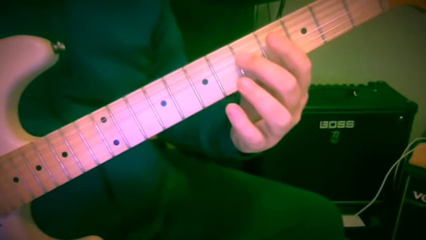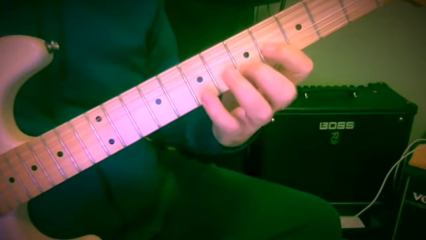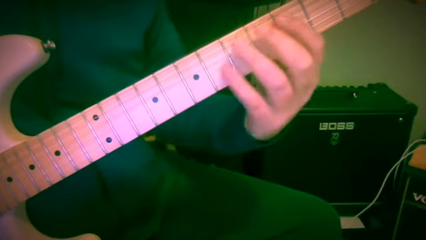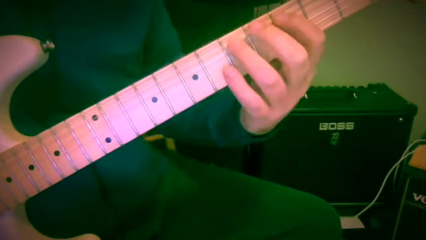That's the G major scale. It just sounds like D Mixolydian right now. So has flat 7, that sound that gets us close to the blues.